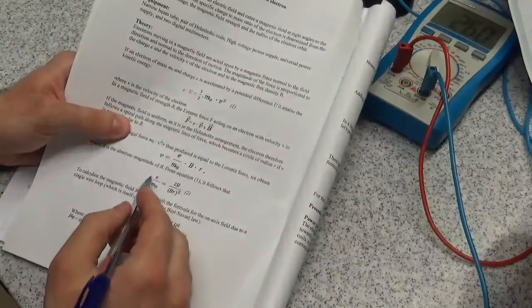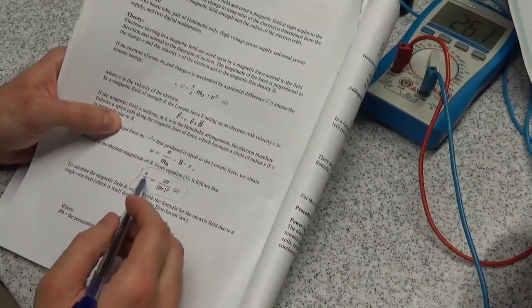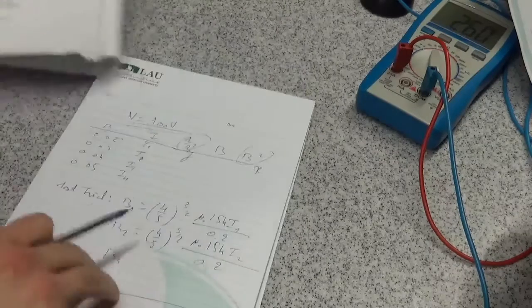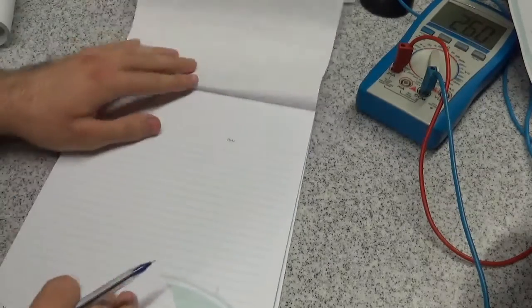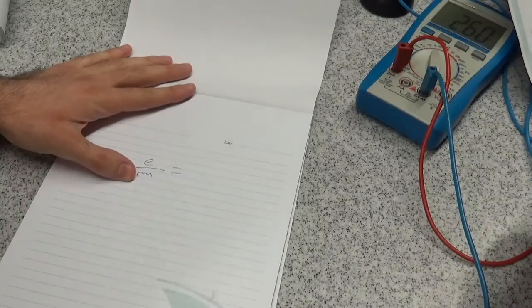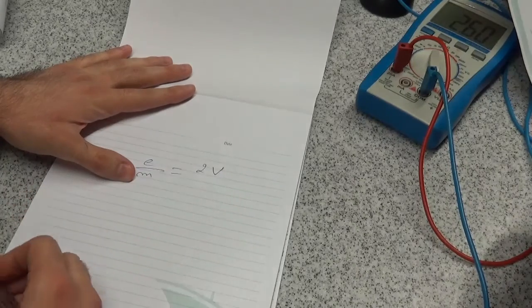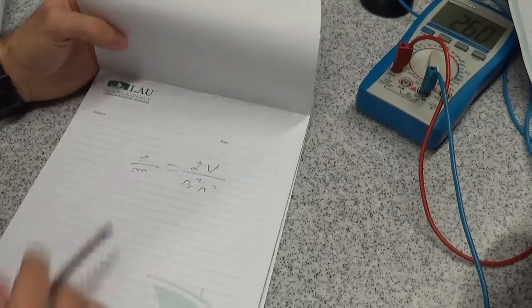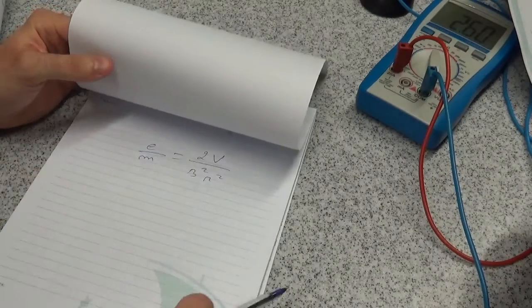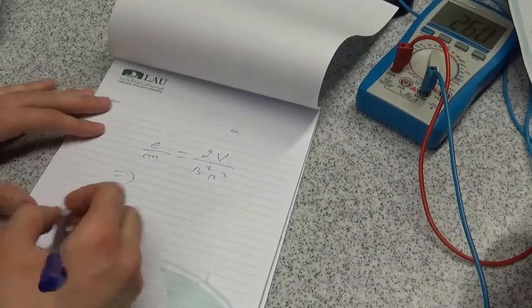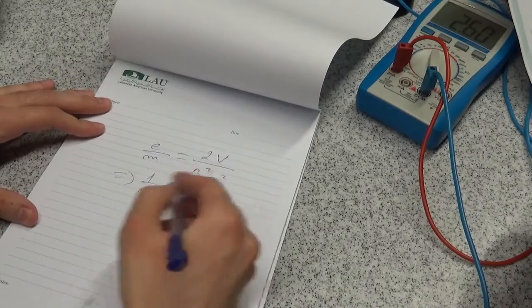If we go back to the equation which we have established previously, that E over m is equal to 2v over b squared times r squared, which relates the charge to mass ratio of an electron, we are going to adjust that equation in order to become of the form y equal ax, where y in that case would be 1 over r squared and x would be b squared.